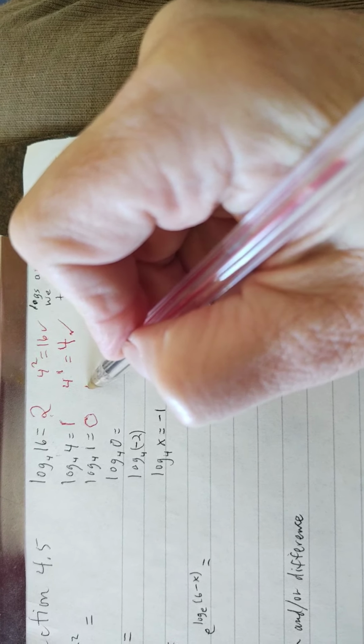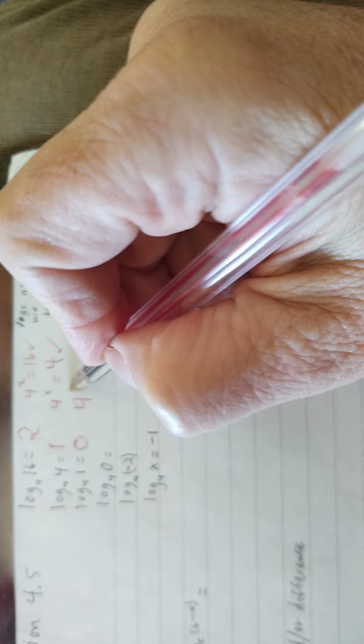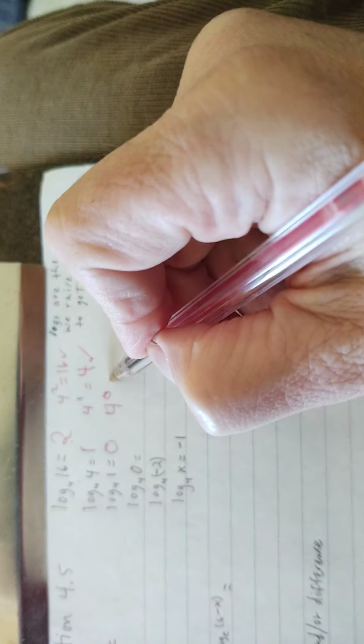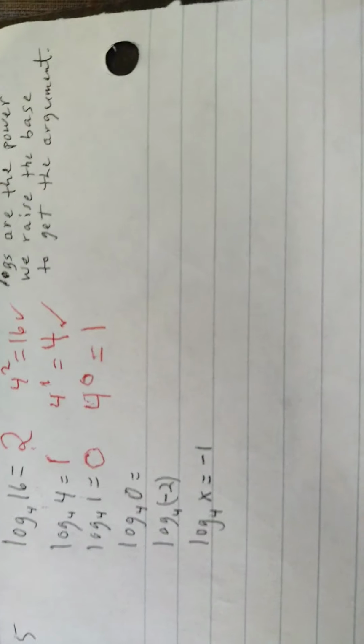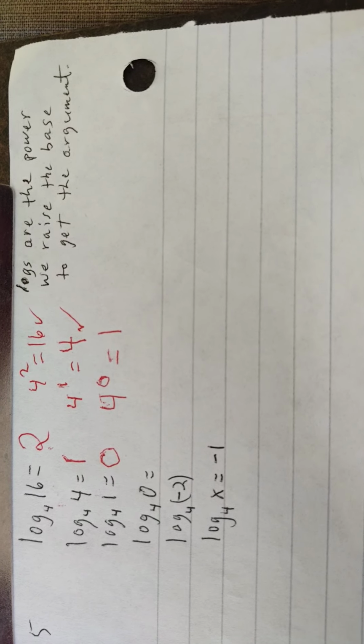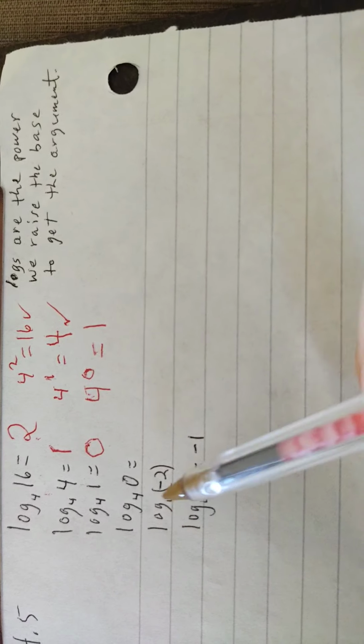Let's see, so my base is 4. Logs are equal to the exponent. And then equals whatever is left, which is the argument, which is 1. And is it not a true statement? 4 to the 0 equals 1. So indeed, these properties are cool. Oh, the next one's a little tricky.